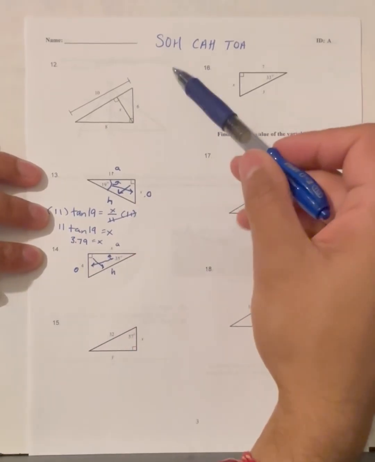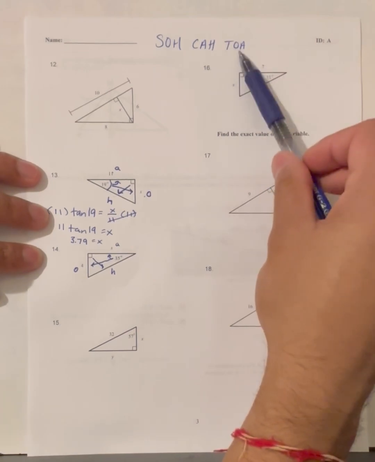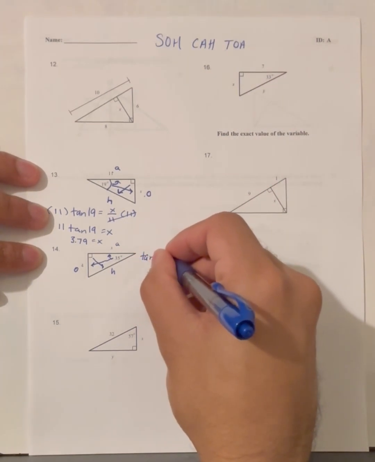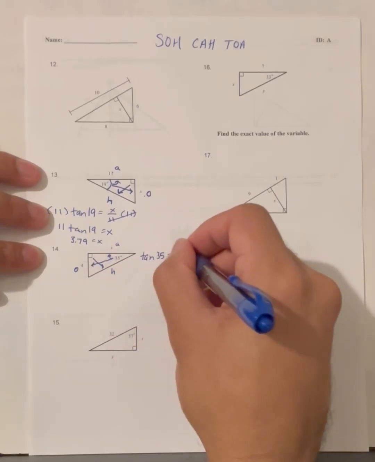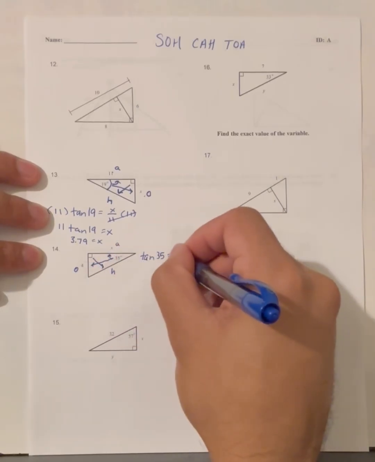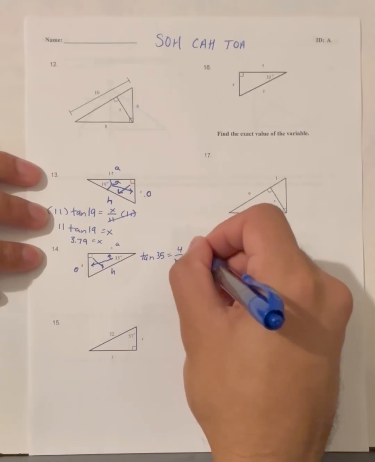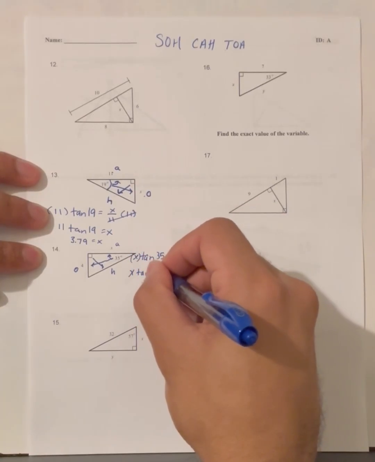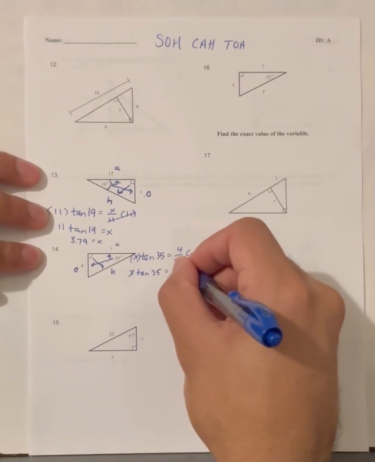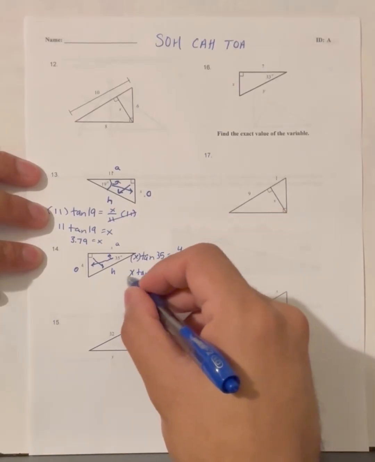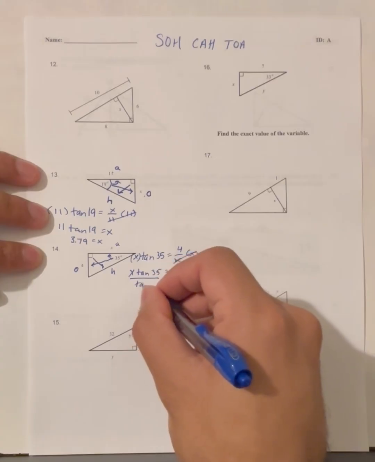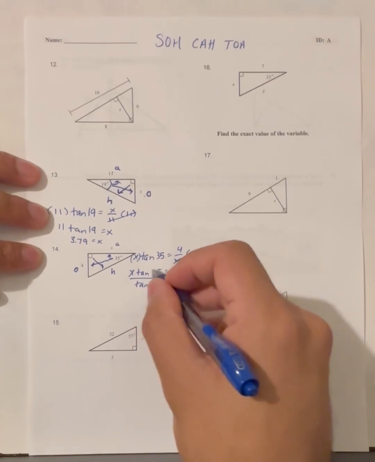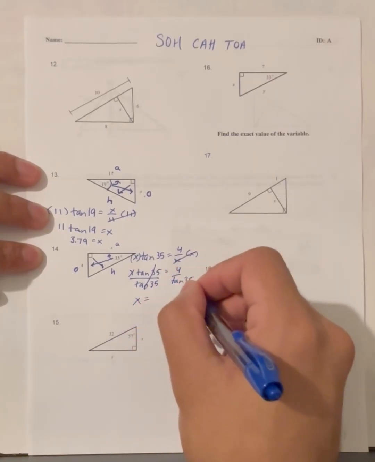Out of all the trig functions that we have, tangent deals with o and a, so we're going to say that the tangent of 35 equals opposite, which is 4, over the adjacent, which is x. Okay, so if we multiply x to the other side, we'll have x tangent of 35 equals 4. And then to get x by itself, we got to divide by tangent of 35. Okay, so x equals 4 divided by tangent of 35.